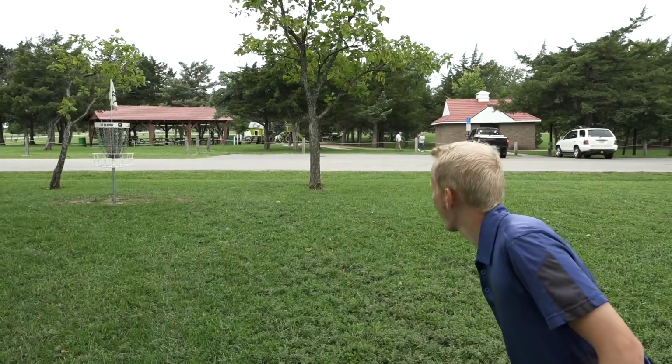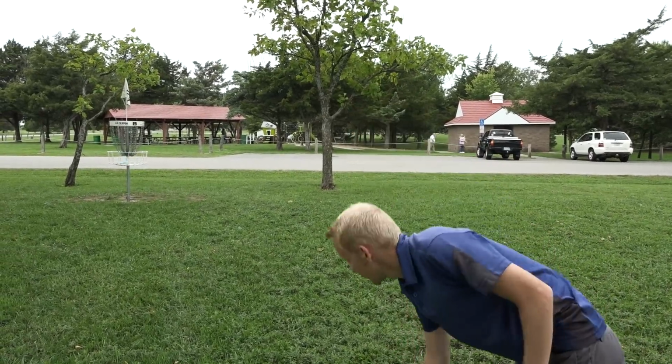For me, I've got about 30 feet left with my Warden, again a tailwind putt, so I'm just trying to put a little bit more pace, a little bit more height on this one so that the disc can access that glide even in a tailwind, and it works out pretty well for me as well.